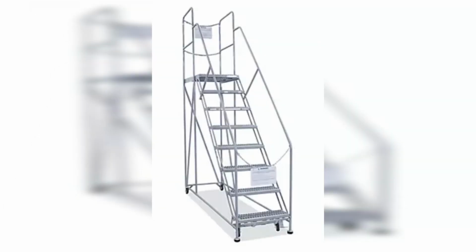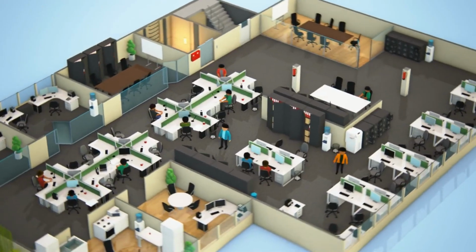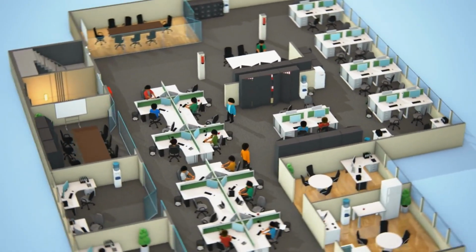10. Rolling scaffolding. This type of scaffolding is mounted on wheels or casters and is designed to be easily moved from one location to another. It is often used for indoor projects such as painting or maintenance work.